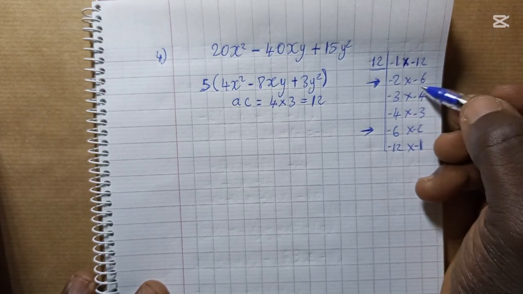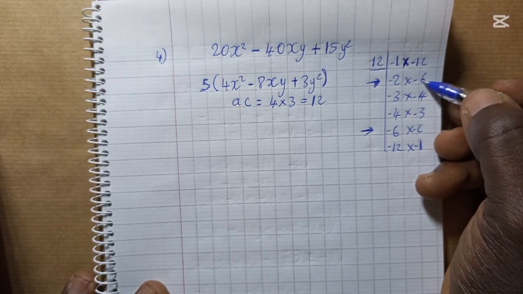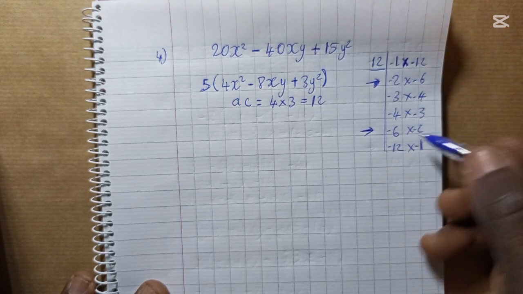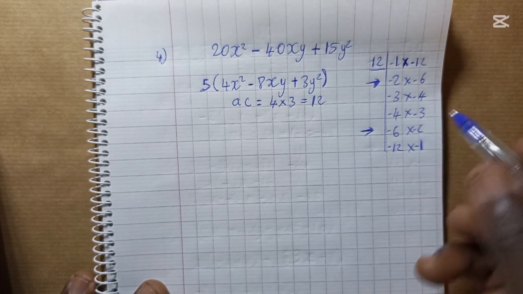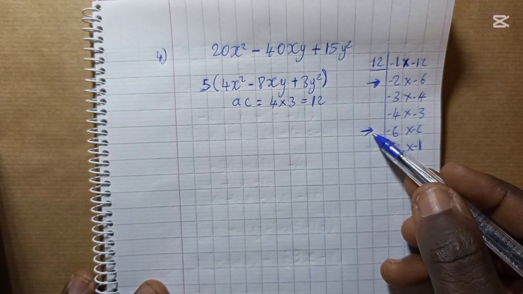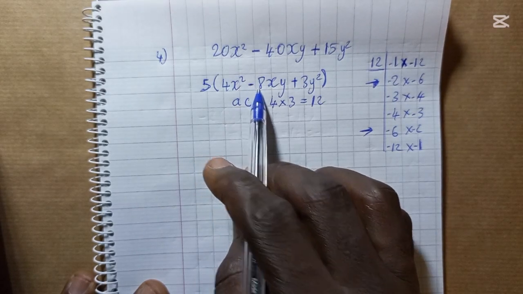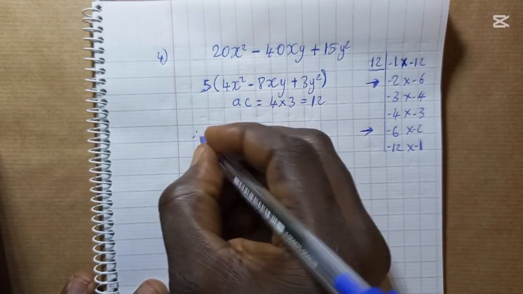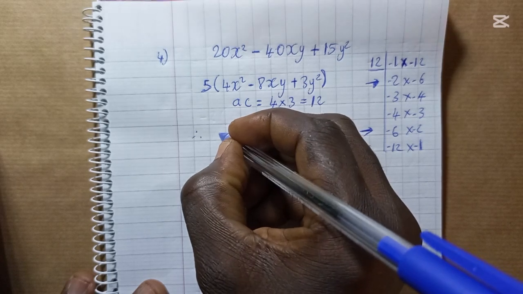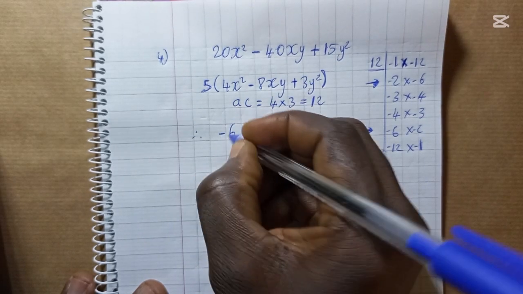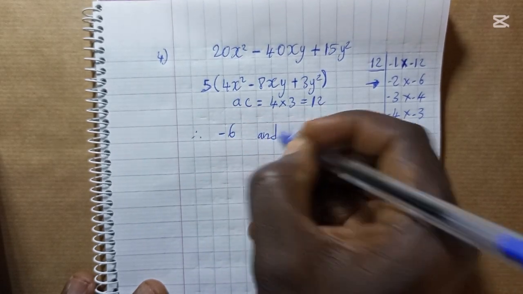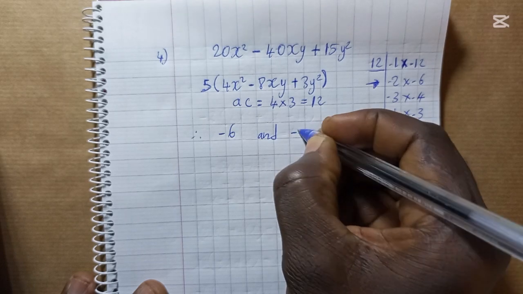Minus 2 times minus 6 will give us 12. Minus 6 times minus 2 will still give us 12, and when you add them together it will still give you minus 8. Therefore the numbers are minus 6 and minus 2.